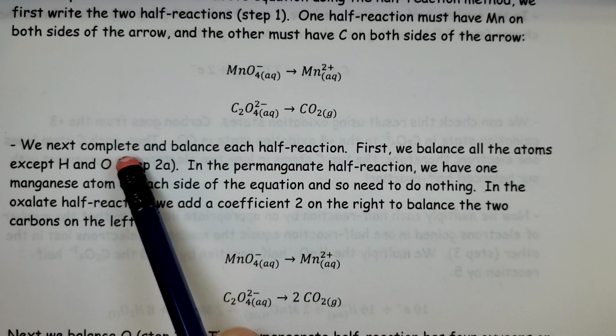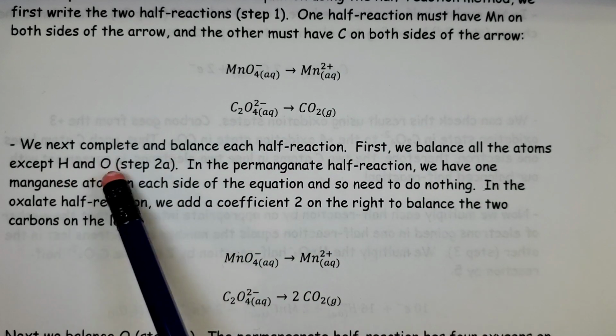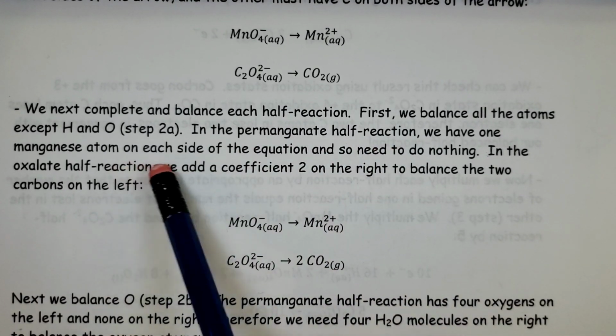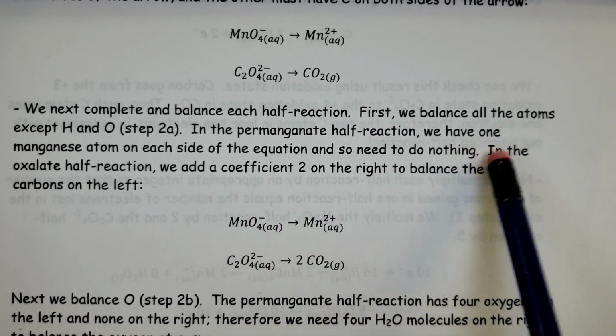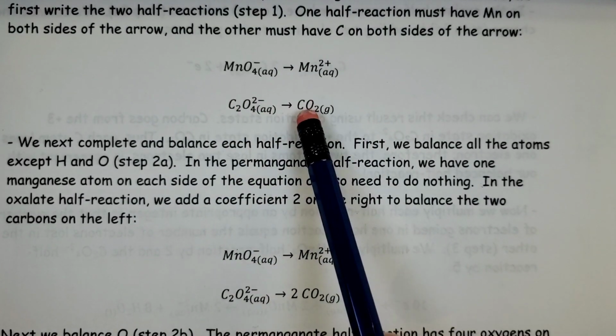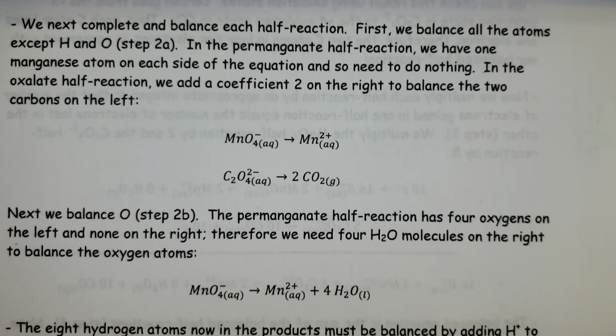Let's just read this first. We next complete the balance of half reaction. First we balance all elements except H and O, as I mentioned. In the permanganate half reaction, we have one manganese atom on one side of the equation and the same on the other, so we don't need to do anything here. But in the second one, we have two C's going to one C, so we have to put a 2 in front of that C to make it work.